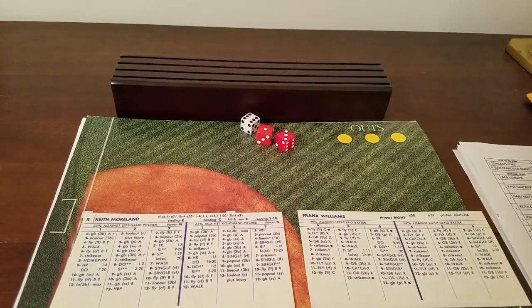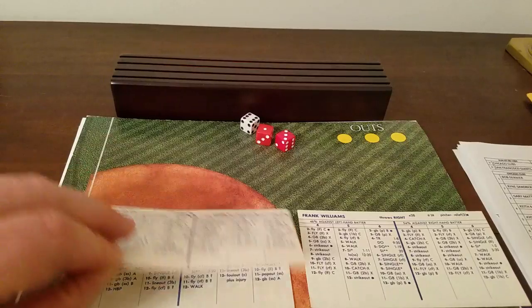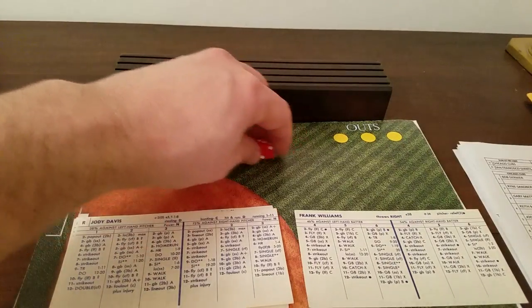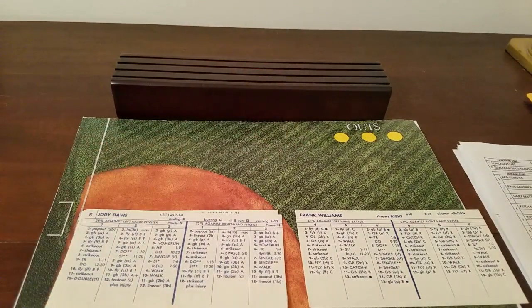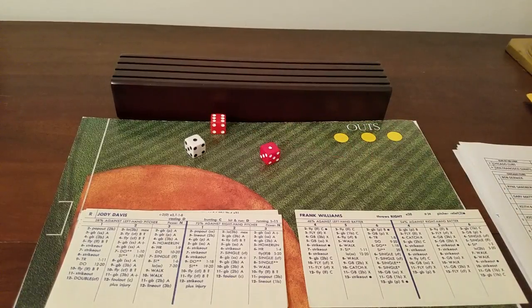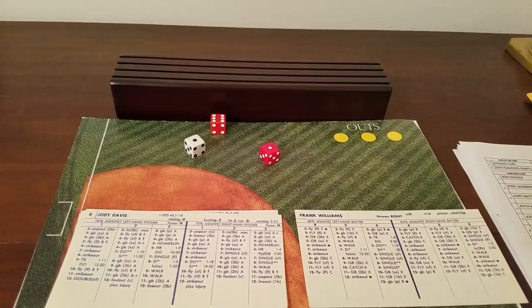That's a 6-4 against a right-hander. That's a single to center field. So Keith Moreland homered his last time, singles this time, keeps the hot hitting going. Here's Jody Davis, catcher, trying to avoid the double play. 1-7, and he did. He struck out. So that's one way to avoid the double play, is to strike out.